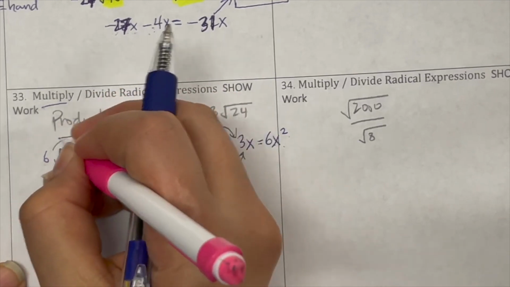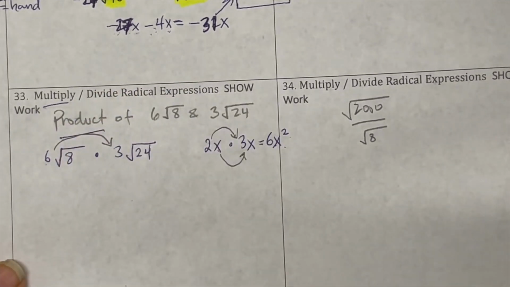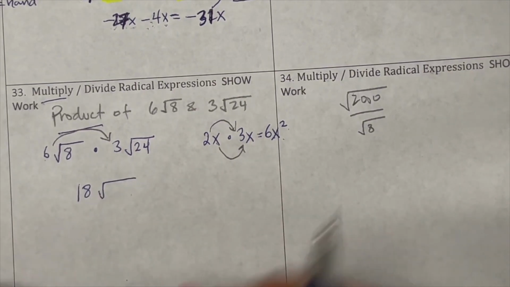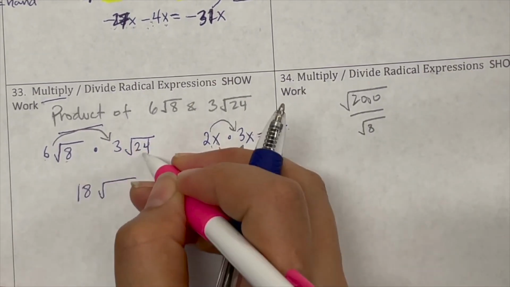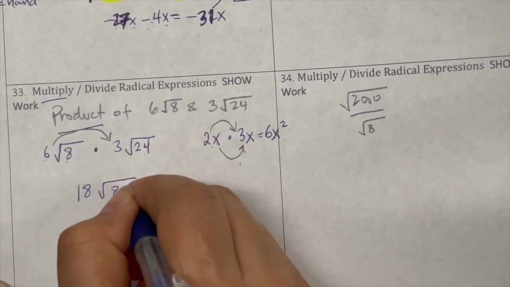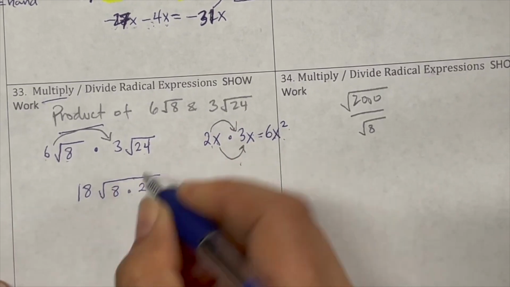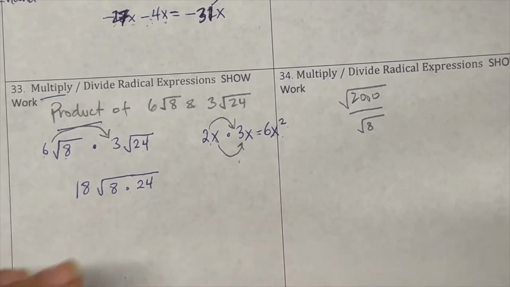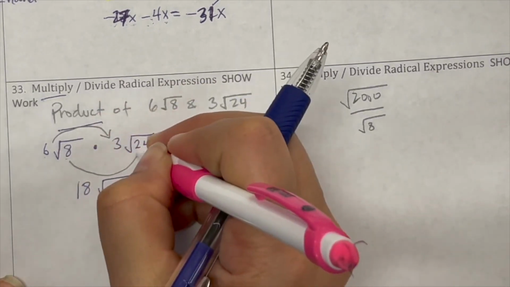The outside numbers, 6 times 3, will give me 18, times the inside numbers, the radicals, this times this. Now, you could put those in a calculator, but because I don't want to use a calculator, I'm just going to leave it as multiplication because we're going to break them down into cards anyway. So this times this on the inside.